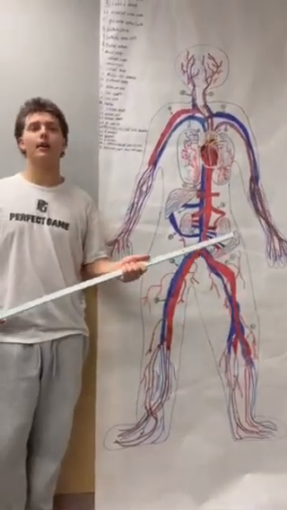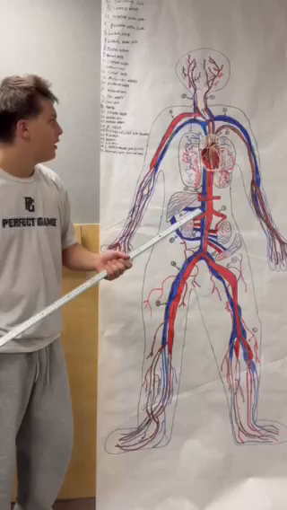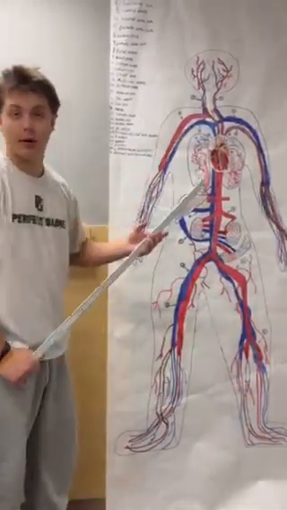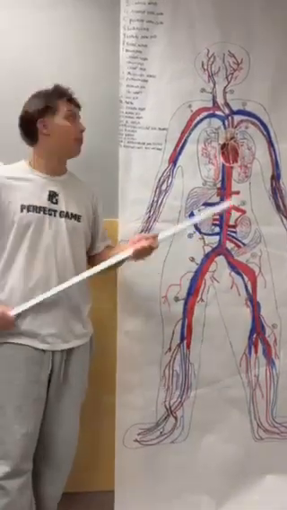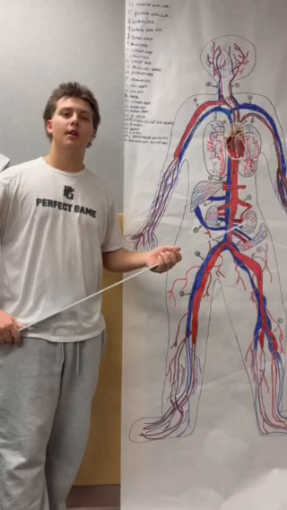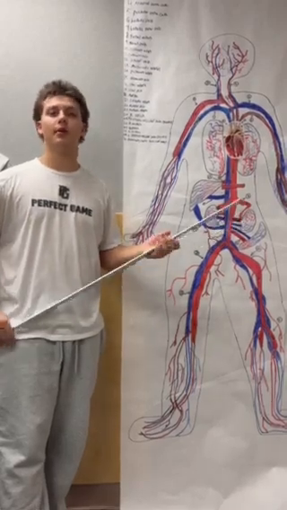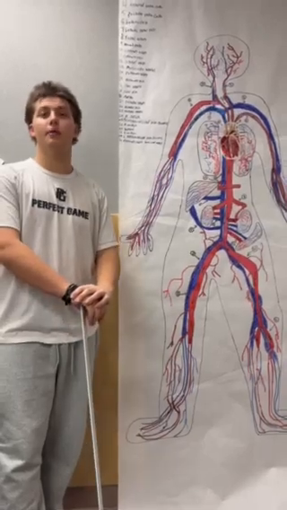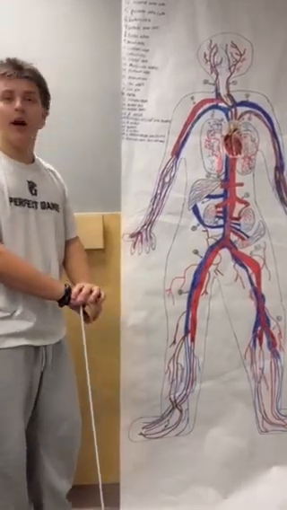Now I'm going to be talking about internal respiration. Internal respiration occurs in the body tissues everywhere, such as the brain and the kidneys. Oxygen moves from the blood into cells so they can produce energy, while carbon dioxide moves from the cells into the blood as a waste product.